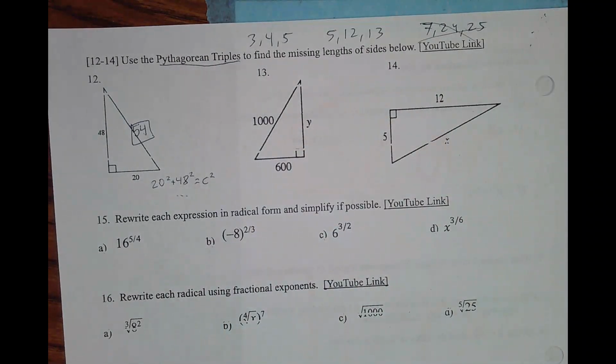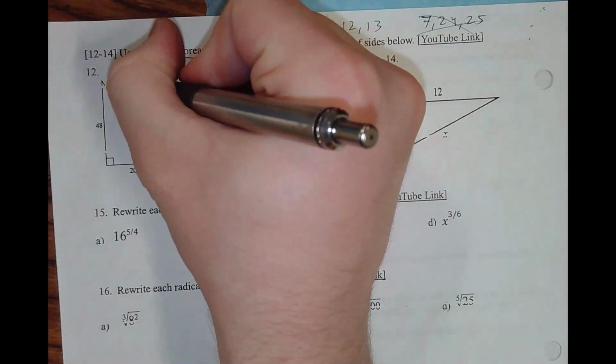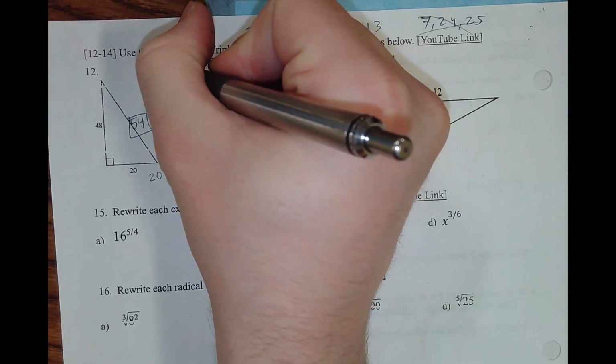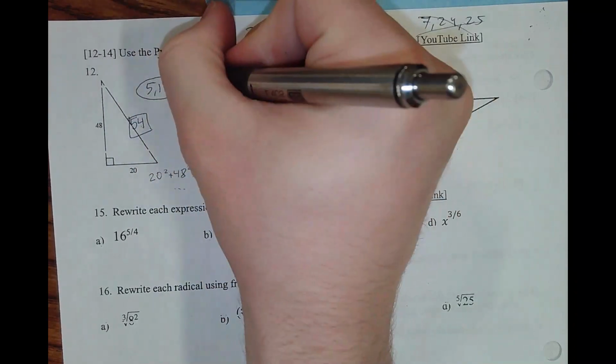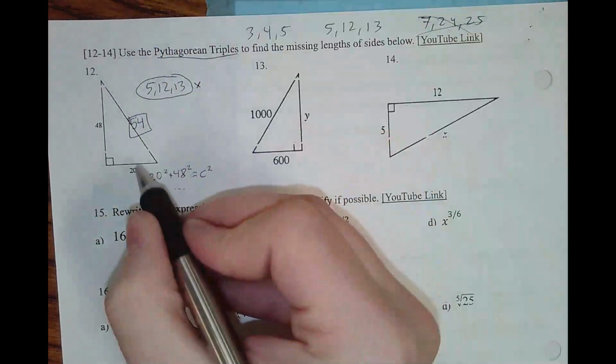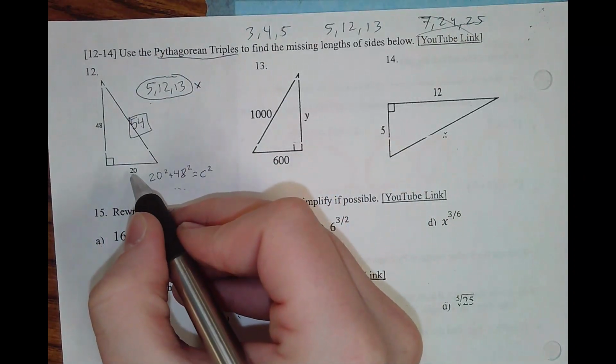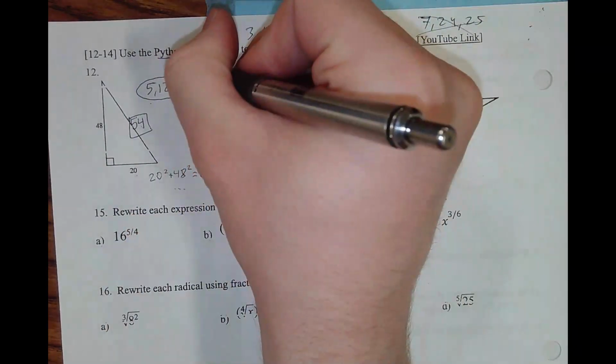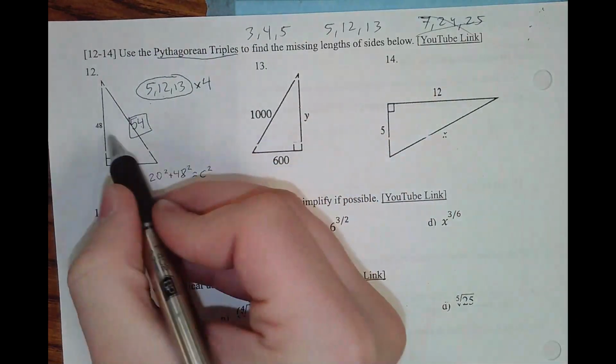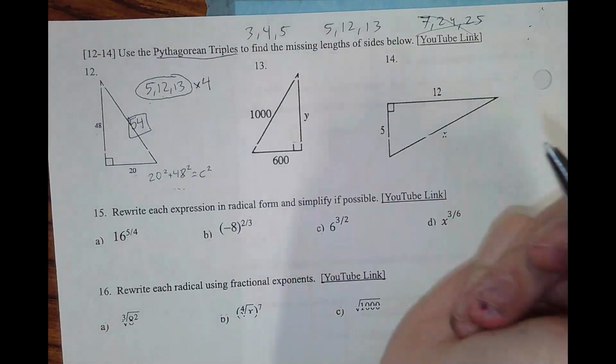Watch this. If I take the numbers 5, 12, 13, and I multiply them by, let's see, to get from 5 to 20, I need to multiply by 4. To get from 12 to 48, I need to multiply by 4.